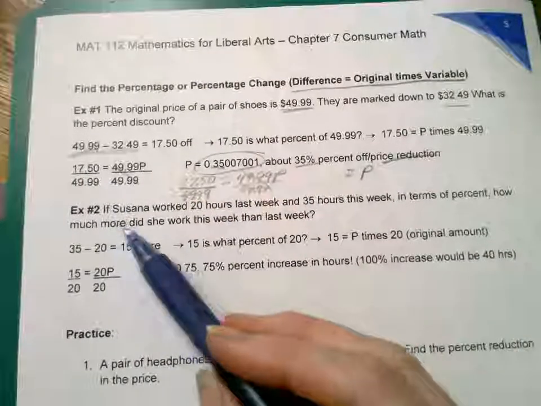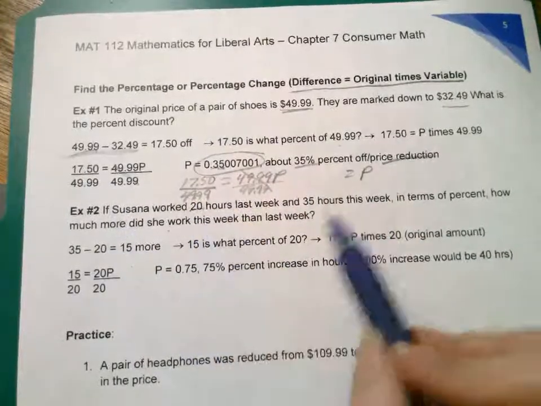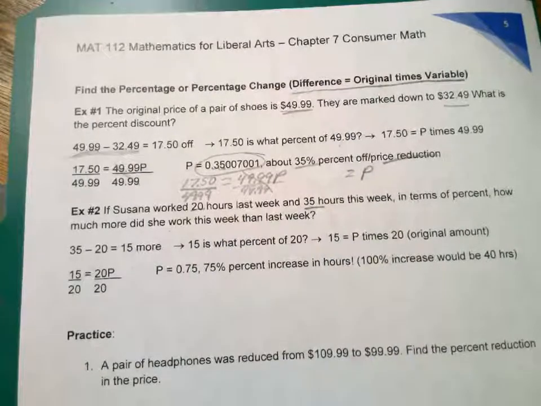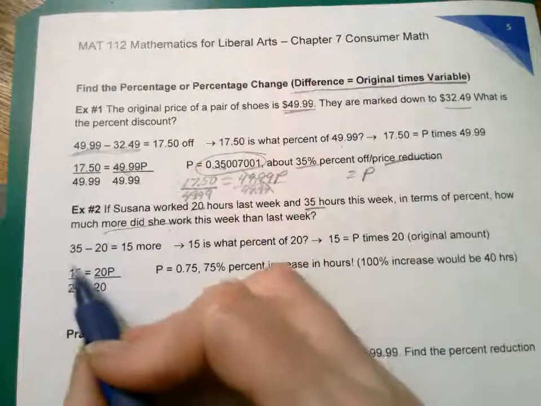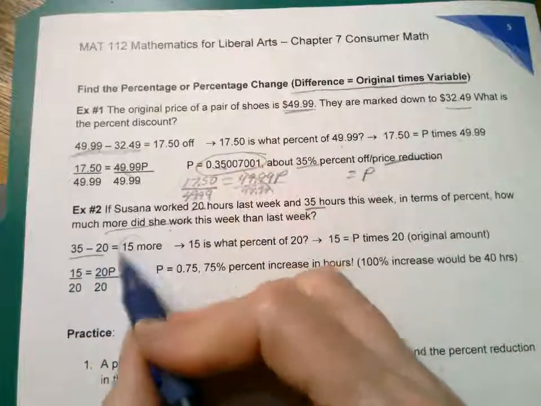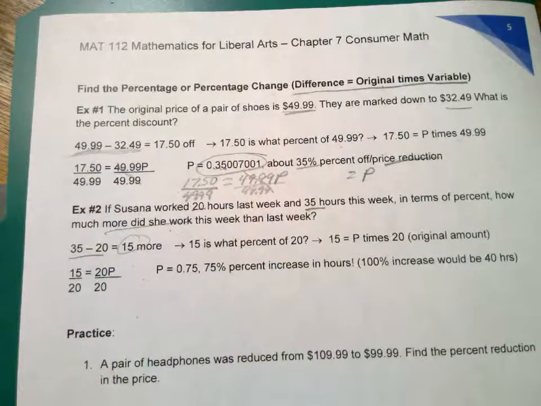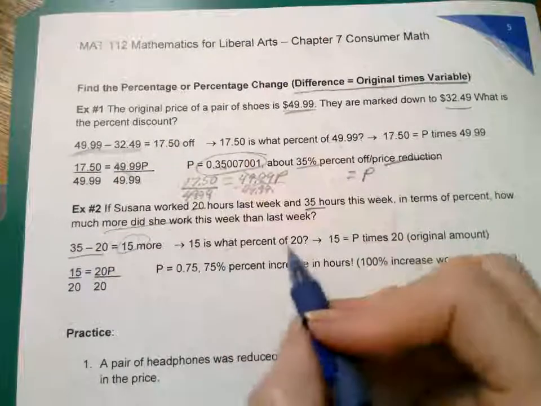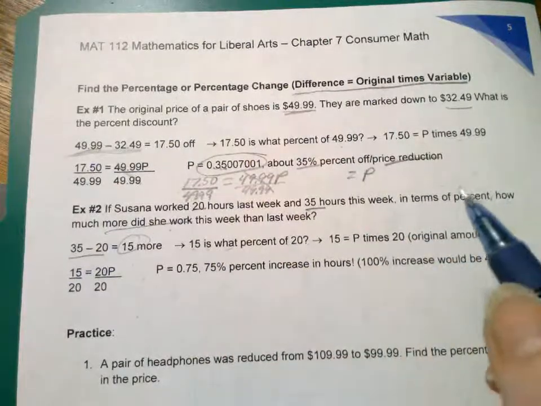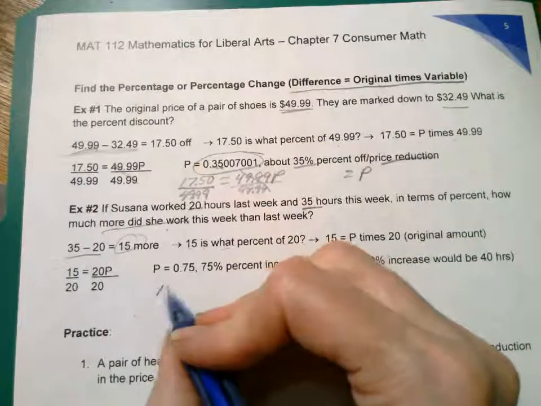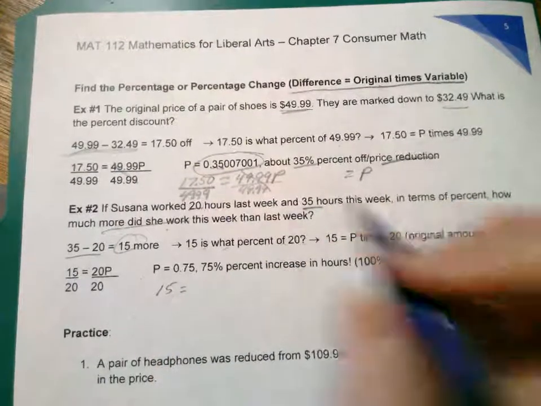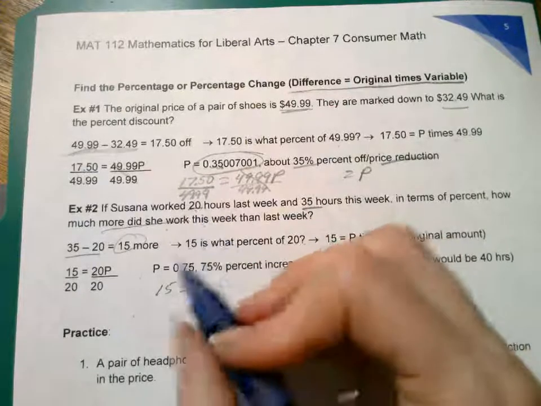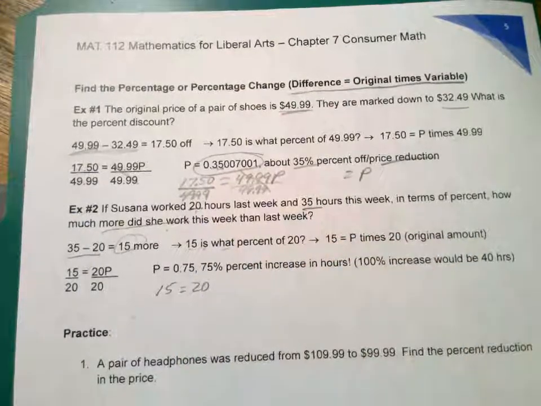So here's another one. 20 hours this week, 35 hours next week. That's an increase. How much more did she work? You still need the difference. Make that a positive number, okay? Whatever it takes. 15 is what percent of 20 is one way to think about it, but the difference goes on one side, okay? And then the original amount in this case is the smaller number because that's what it was to start with that went up.